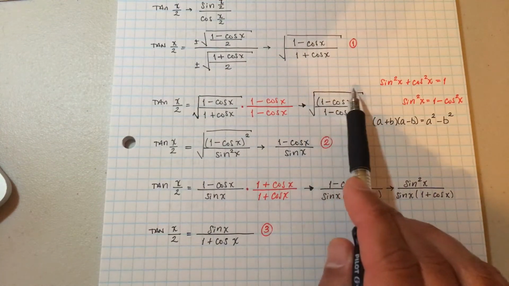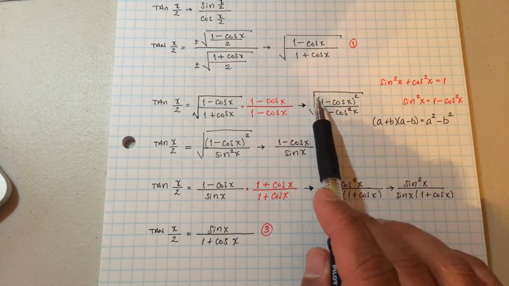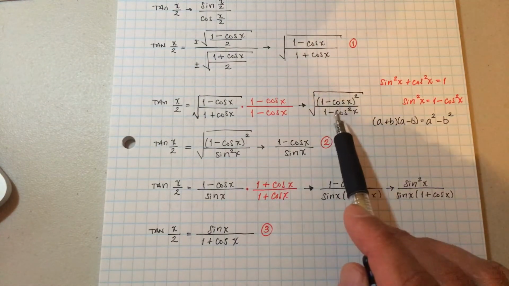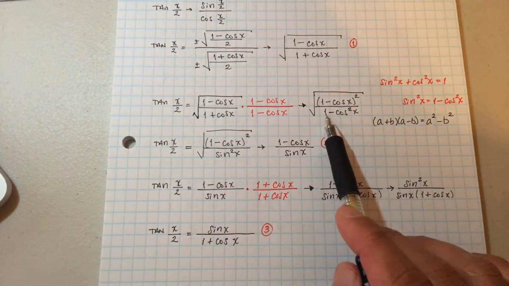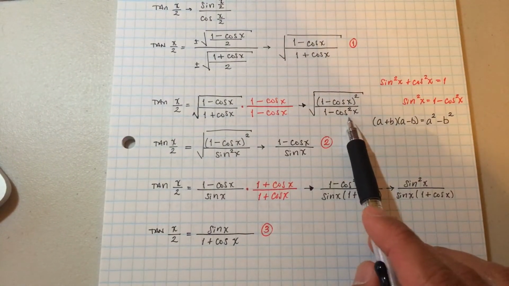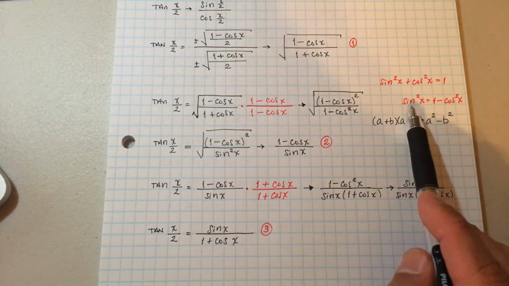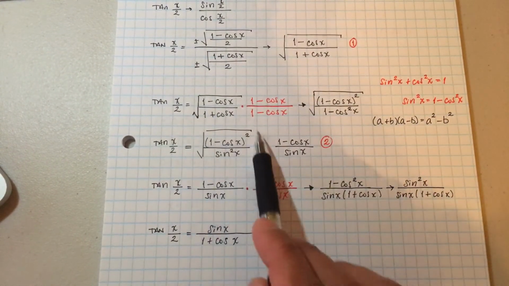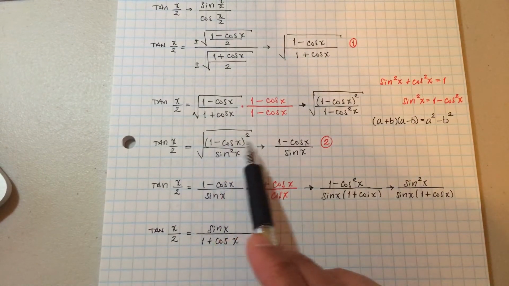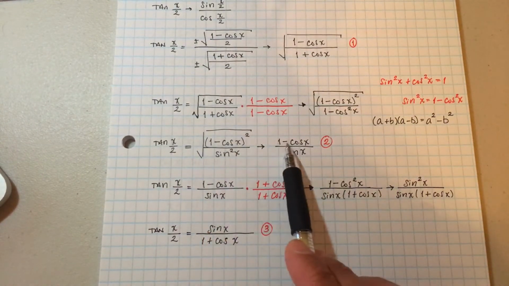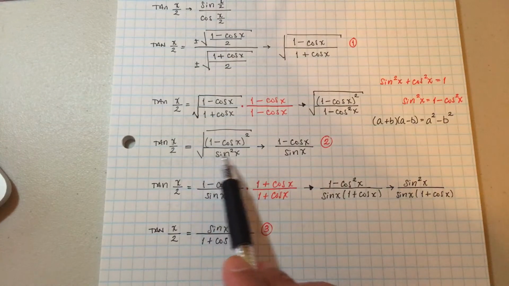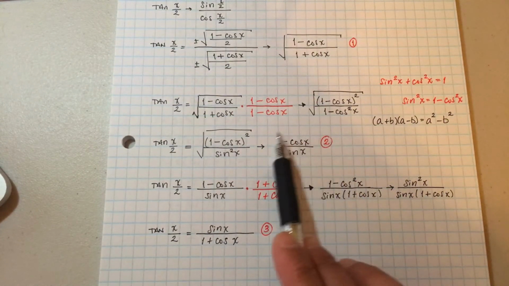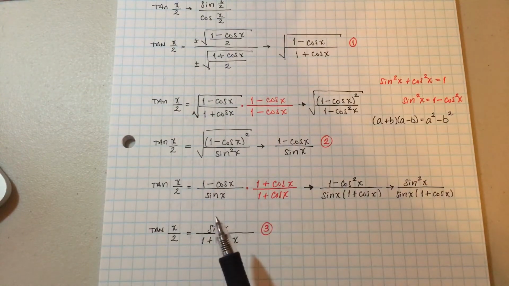If I take the square root on the top and the bottom, the square root on the top is just going to leave me with 1 minus cosine. But here, 1 minus cosine squared, I can use my Pythagorean identity and substitute sine squared of x. And that's how we get this part. If I take the square root on the top, I end up with 1 minus cosine, and the square root of sine squared of x gives me just the sine of x. And that becomes our second identity for half angle.